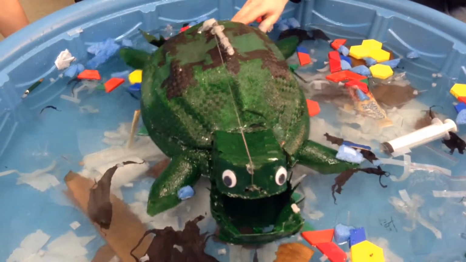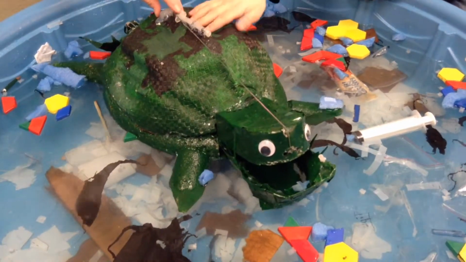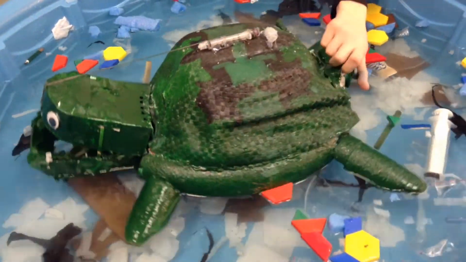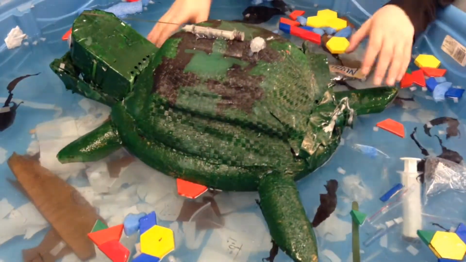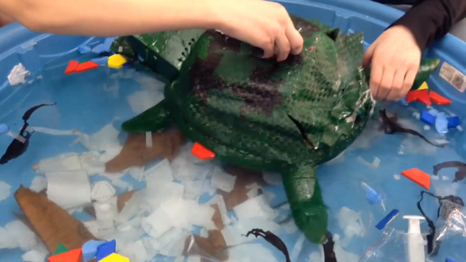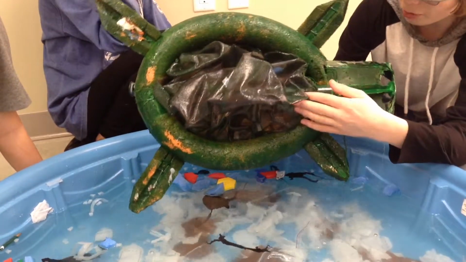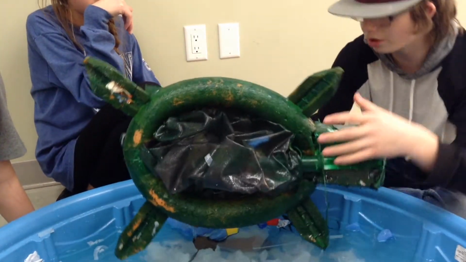So this is how our boat works. We have previously talked about the syringes and the hydraulic back here, but there's a little more to our boat than that. So we cycle everything through our net. The water goes through it freely, and the garbage stays in there.